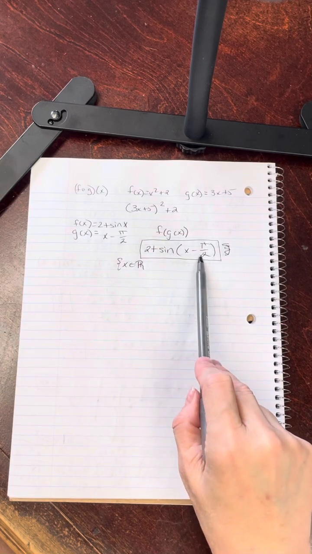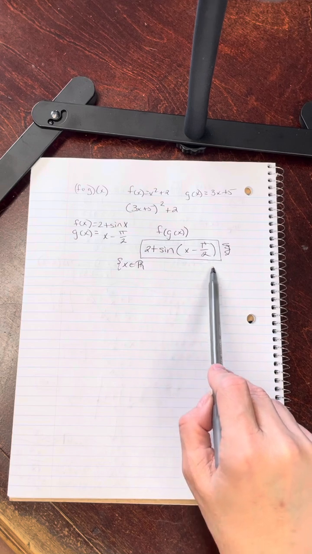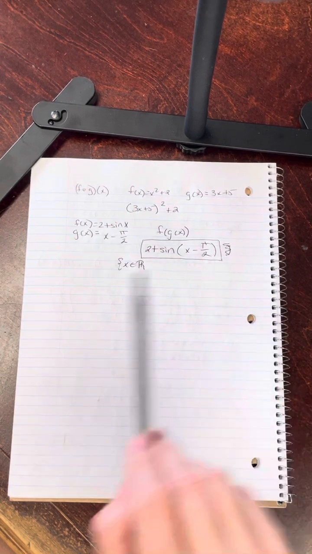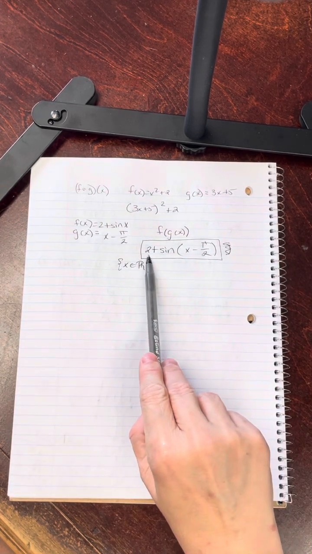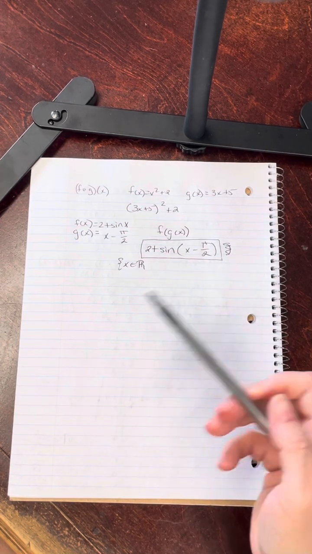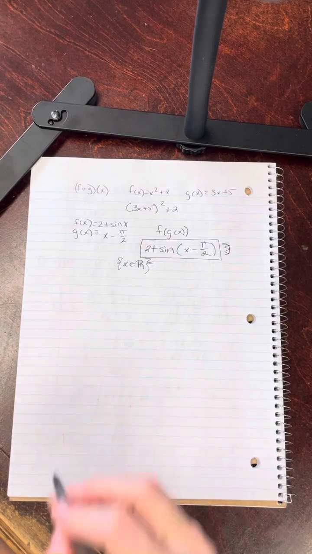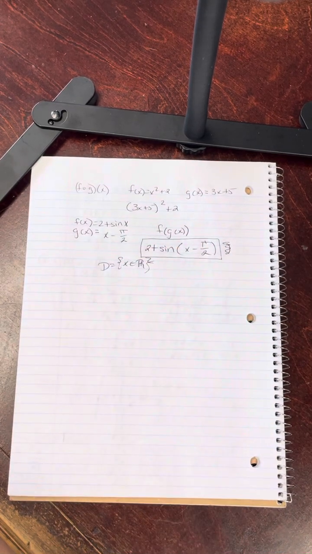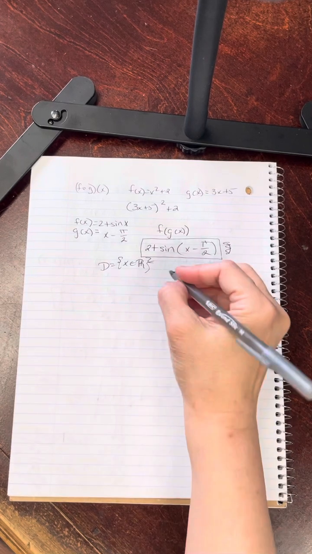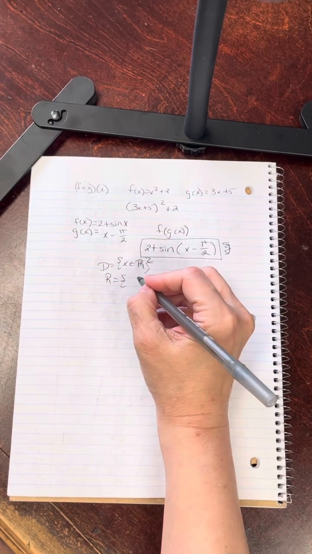All right, so this is a sine curve. It shifted where I started, but I'm still ultimately getting numbers everywhere because the curve keeps going on and on and on. I changed the center line from 0 to 2, but that's not changing. I'm still allowed to plug in anything, so nope, I don't have a such that. So my domain is x is an element of the reals. Now, do I have a range?